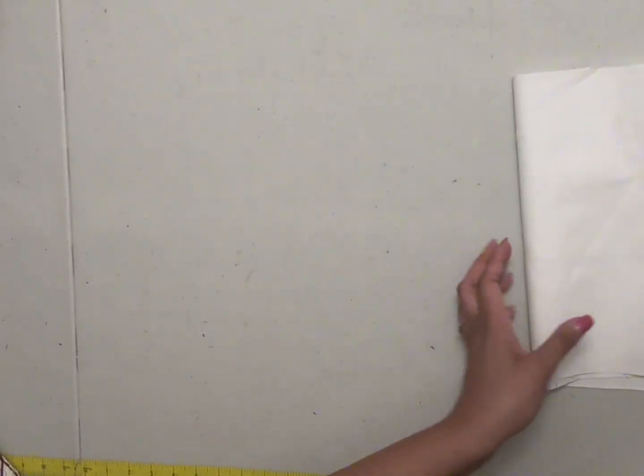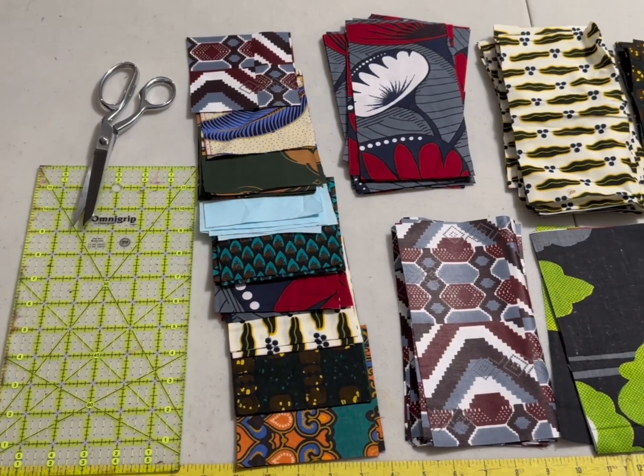So now let me show you the pieces that I chose to cut out, and then how I laid them out for this pattern, and then we're going to talk about sewing them together to be able to create the quilt. So these are the prints that I selected for this quilt.